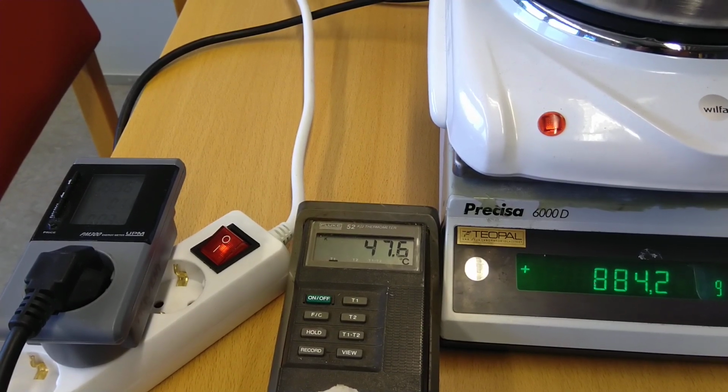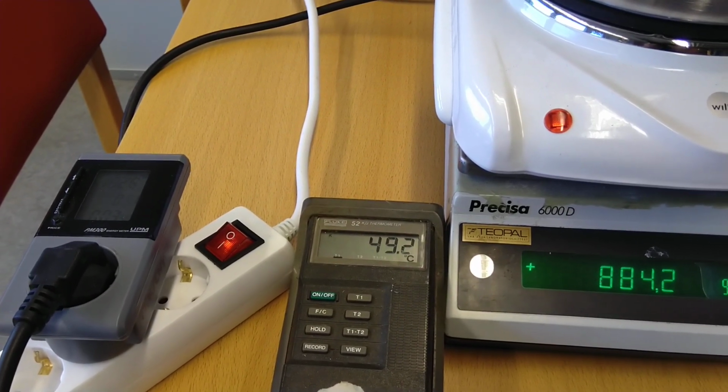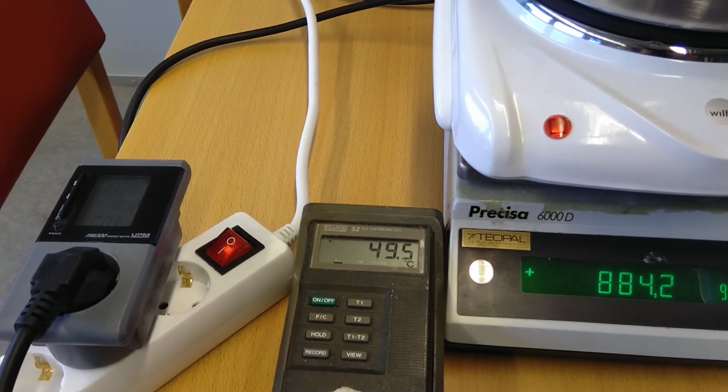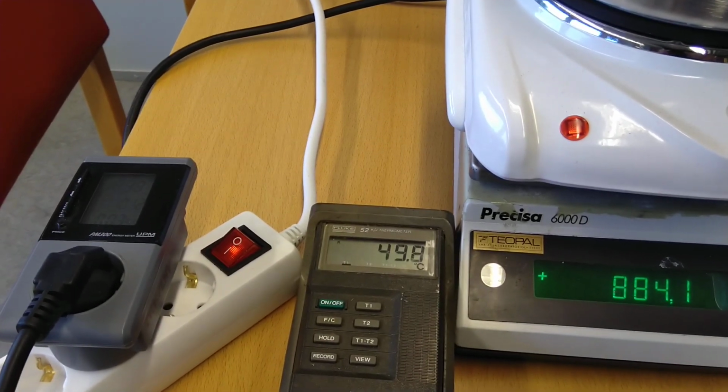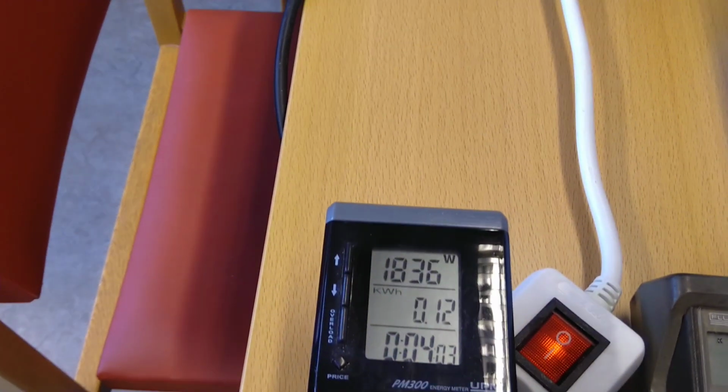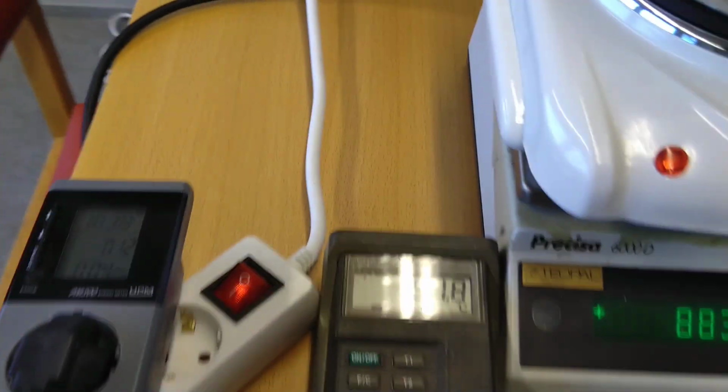Okay, now you notice a bit of change in the mass of the water. Temperature of the water is 55 degrees Celsius. And how about the power? It's pretty constant still.